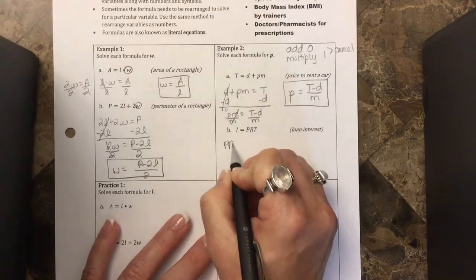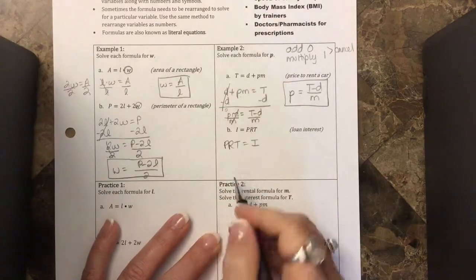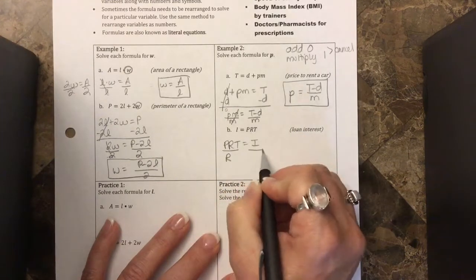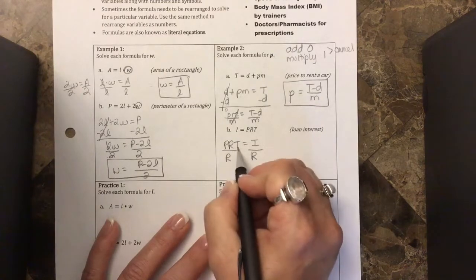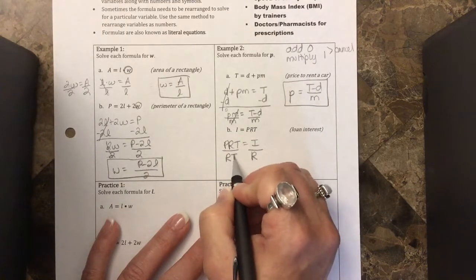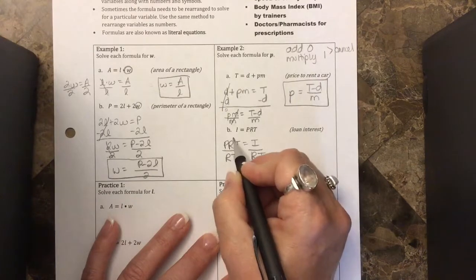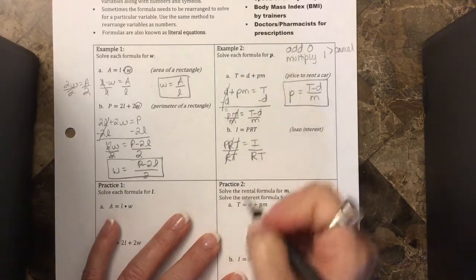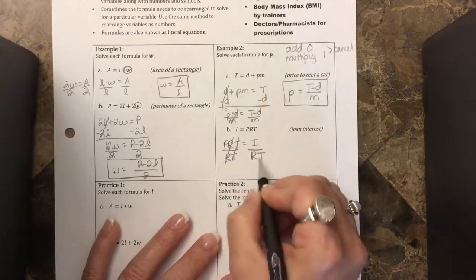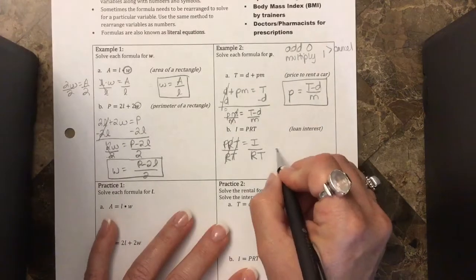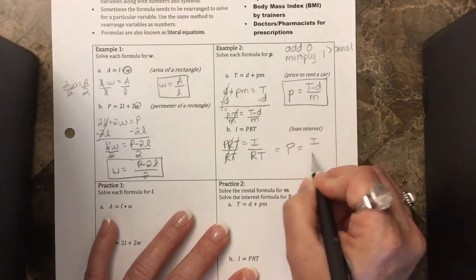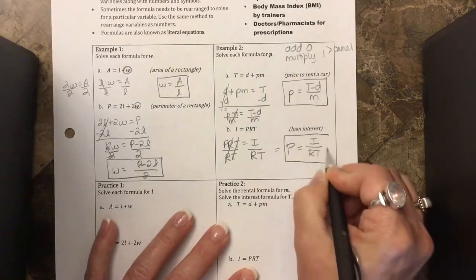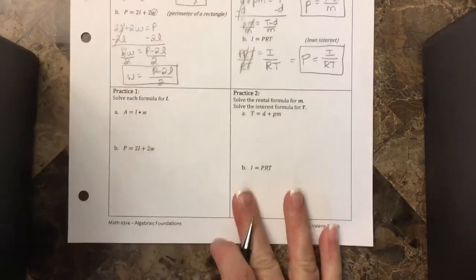So that means I'm going to put P, R, and T on the left. Now P is being multiplied by R, so to get rid of the R, I have to divide by R. P is also being multiplied by T, so to get rid of the T, I have to divide by T as well. So the R's turn into a 1. T divided by T also turns into a 1. And whatever I did to the left, I have to do the same to the right. So P is equal to the interest divided by the rate times the time. All right, I want you to try the bottom.